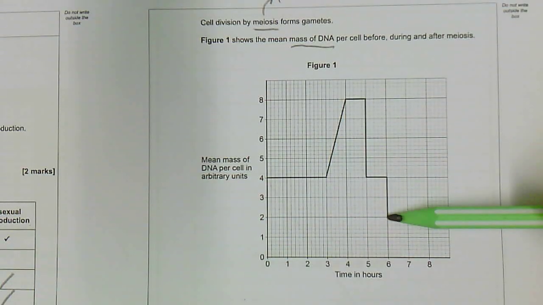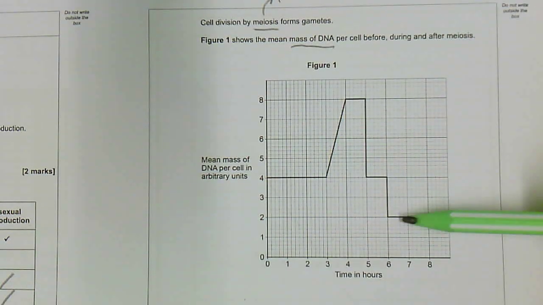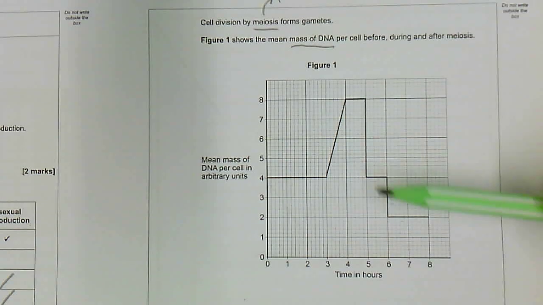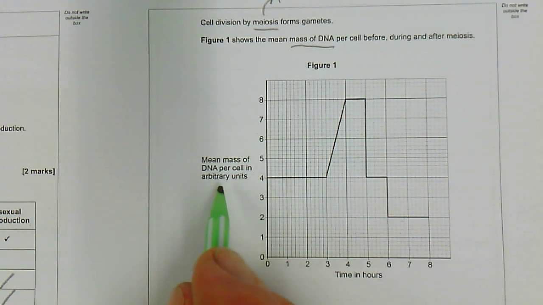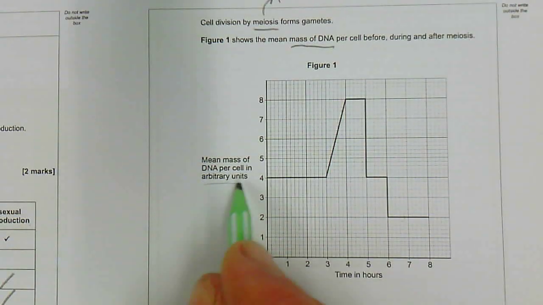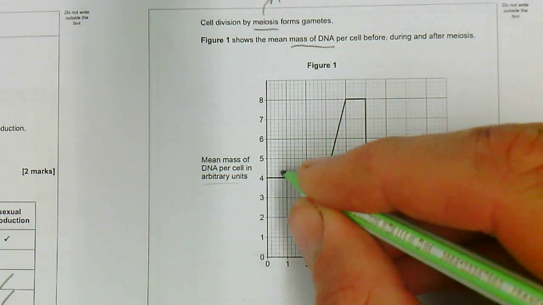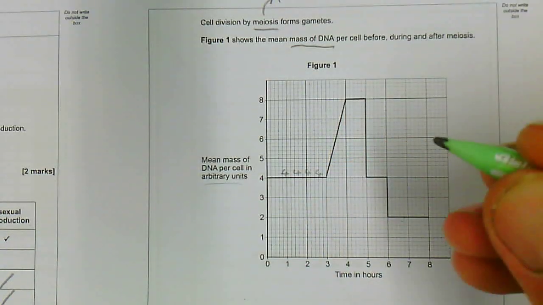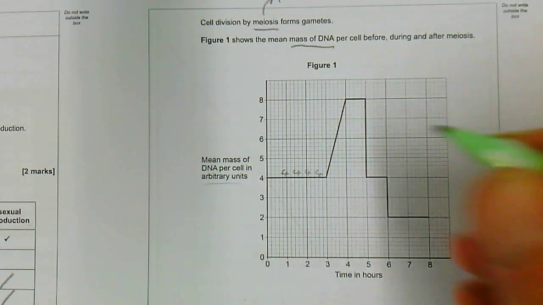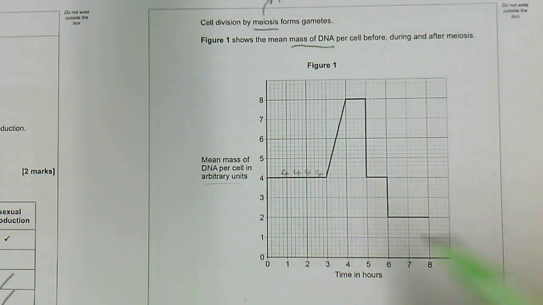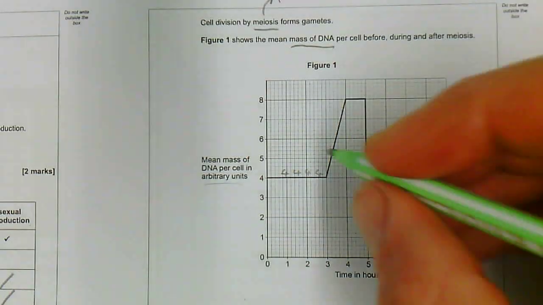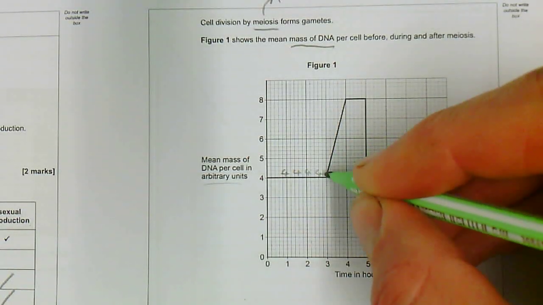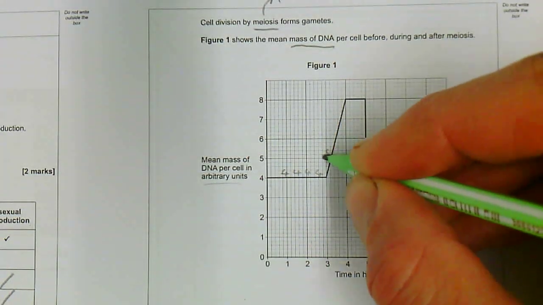The reason for the shape of this graph is that all the DNA is doubled, all the chromosomes are replicated, copied, just like in mitosis, where you copy all the DNA and then form two new cells. So that same sort of thing happens. It divides into two, just like in mitosis, but then in meiosis it divides again, so that you end up with a cell which has half the amount of DNA, half the number of chromosomes as you originally started with.